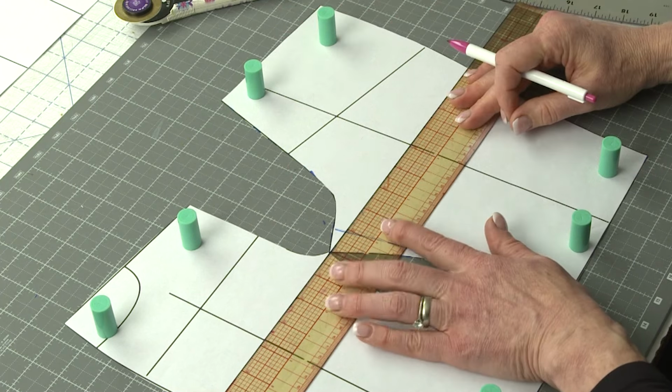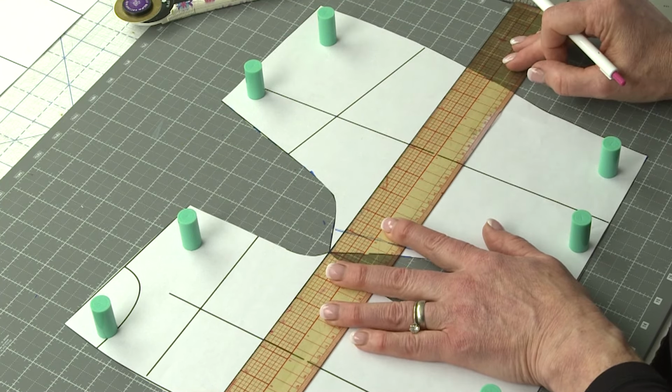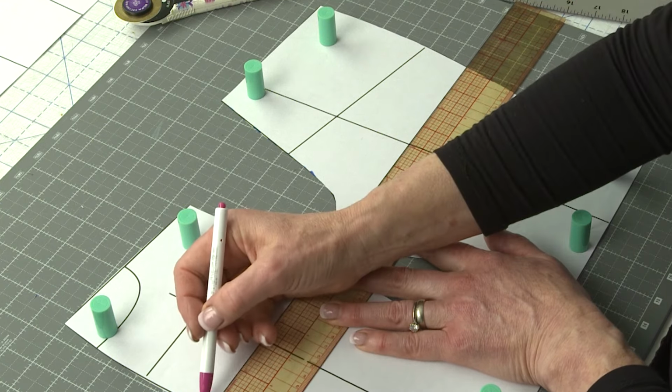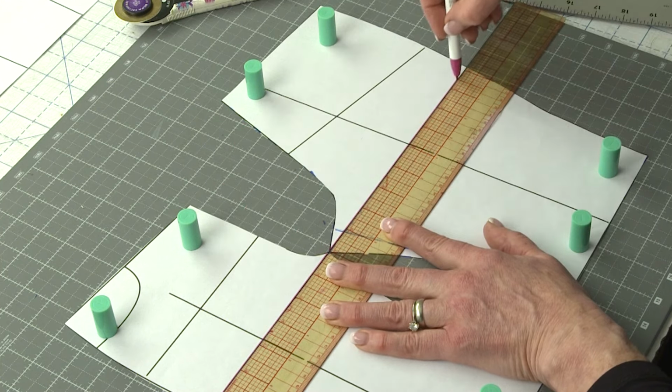Oops. If I was using my ruler that went with my magnetic cutting system here, it wouldn't slide. All right, here we go. Here's my first line. Okay.